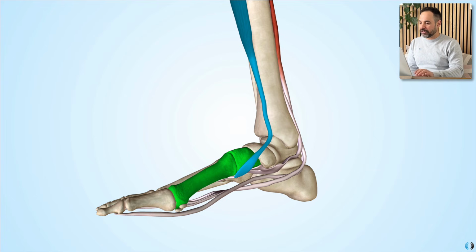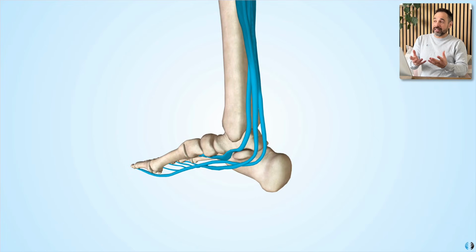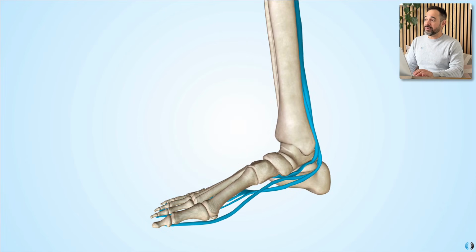And then if we look at the three muscles we mentioned secondly, tibialis posterior, flexor digitorum longus, and flexor hallucis longus, that run underneath the medial side of the ankle here, we can see that they run underneath the medial malleolus and then to various points on the foot.